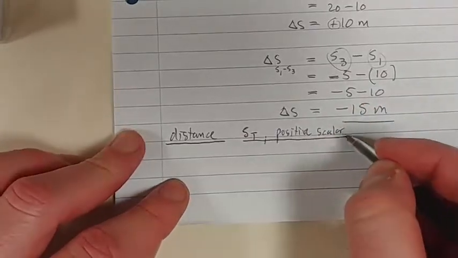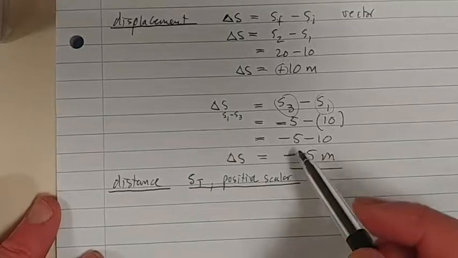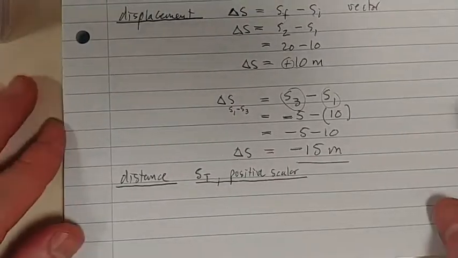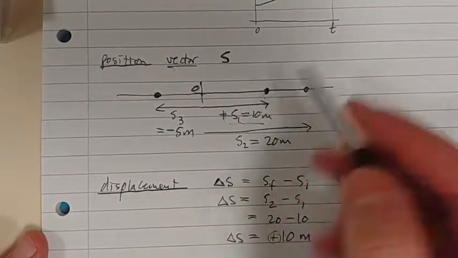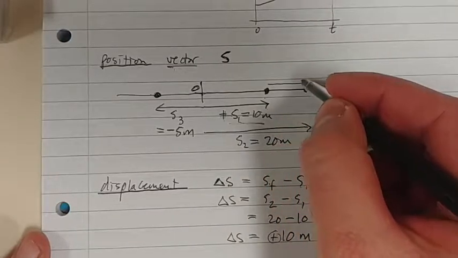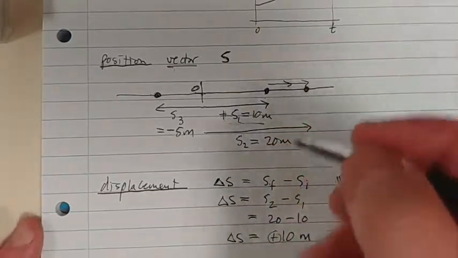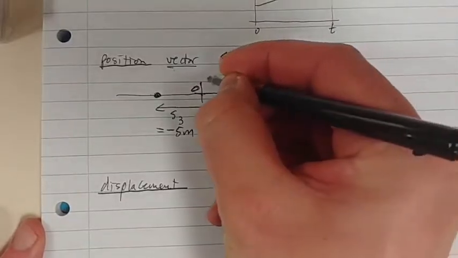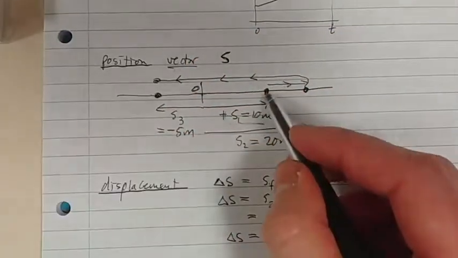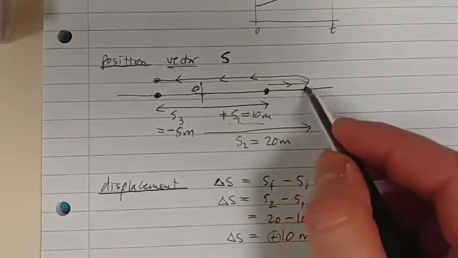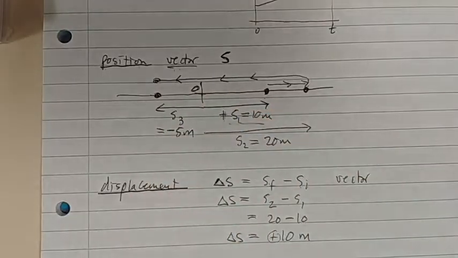What does it mean? Let's just do an example to explain. So, say now we started here at position 1, we moved to position 2, we turned around, and we moved all the way to position 3. That's our beginning position. We moved there, and we came all the way back.